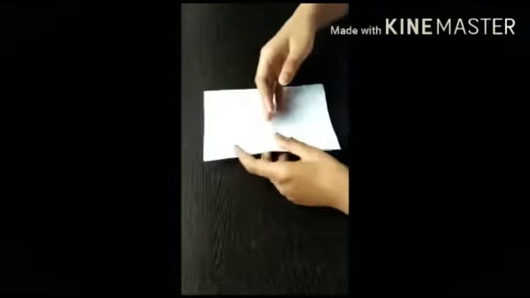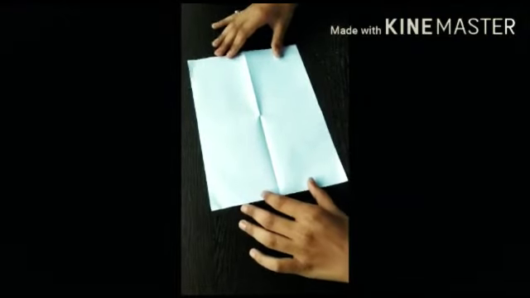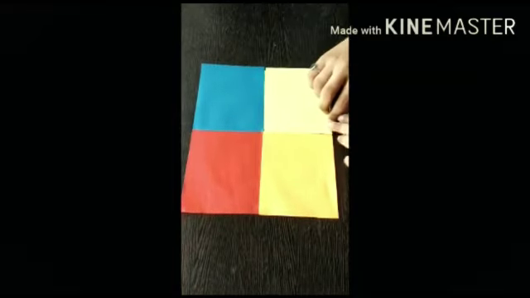First take a rectangular sheet of paper. Now fold it in this way. Then again in this way. Now open it. So it's divided into 4 equal parts. Now color these 4 equal parts with different colors. Now it will look like this.